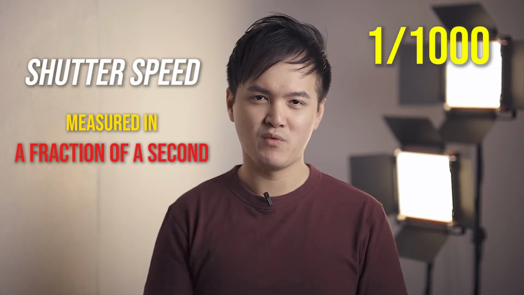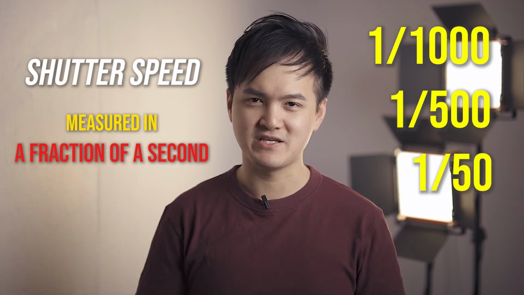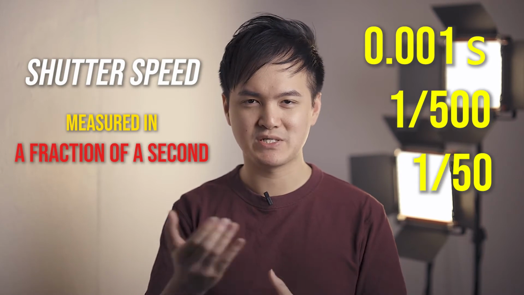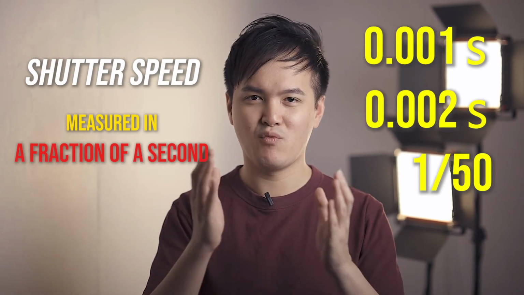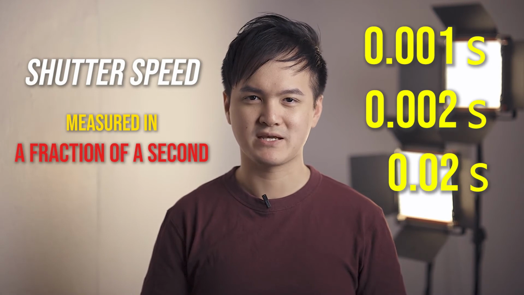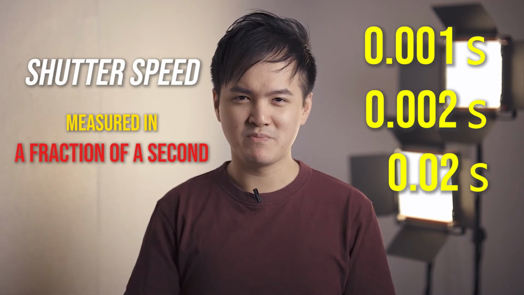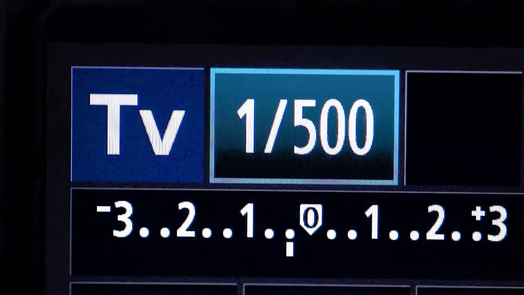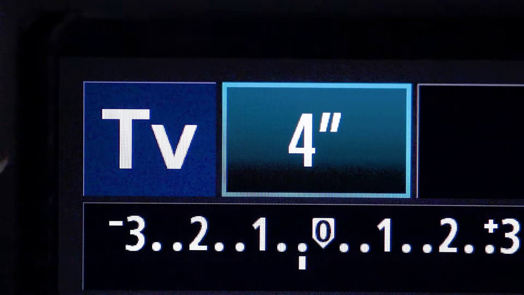Examples are such as 1/1000, 1/500, or 1/50. In this case, 1/1000 is 0.001 second, 1/500 is 0.002 seconds, and 1/50 is 0.02 seconds. Whereas if the shutter speed is above or equal to 1 second, it is measured in seconds. The shutter speed on your camera LED screen may appear as 1/1000 or 1/500, while if it's longer than a second, it may appear as 2, 4, which means 2 seconds, 4 seconds, and so on.